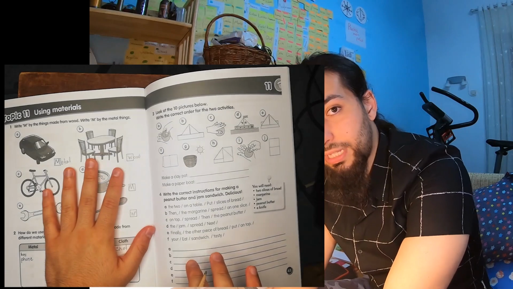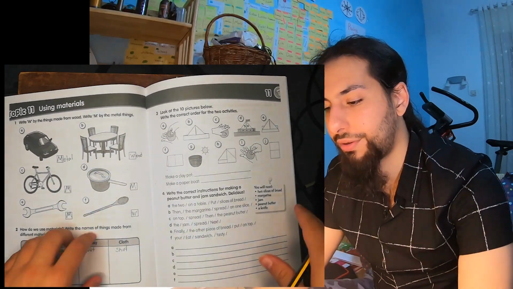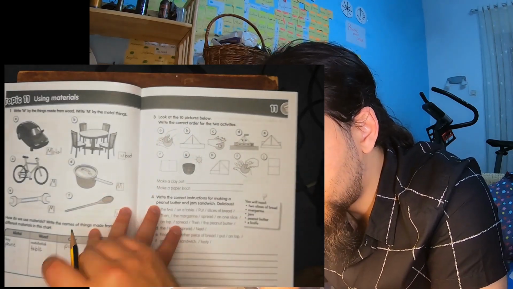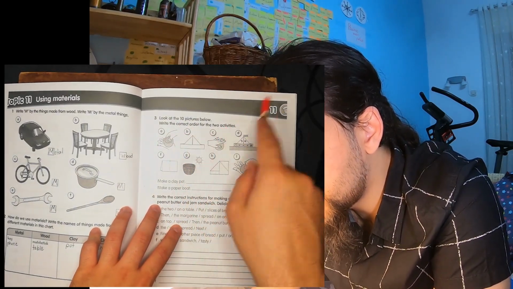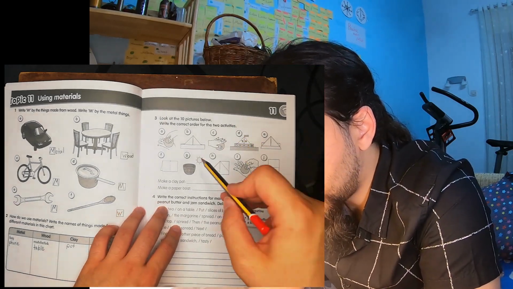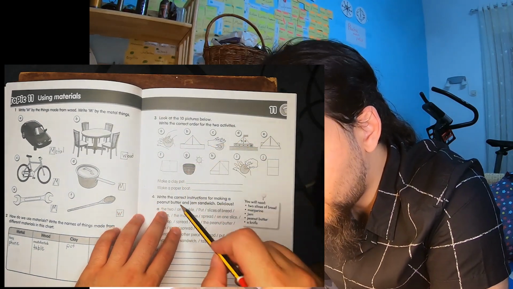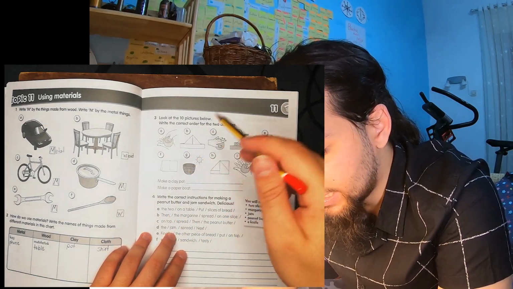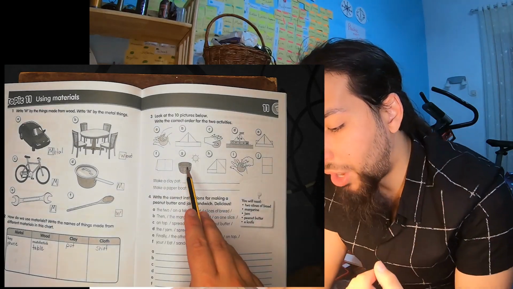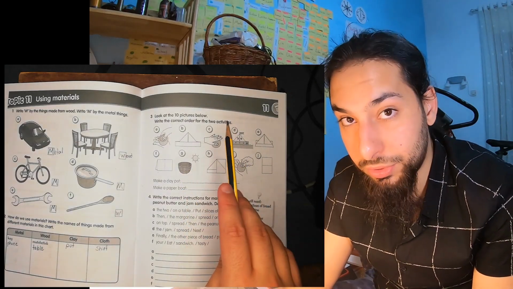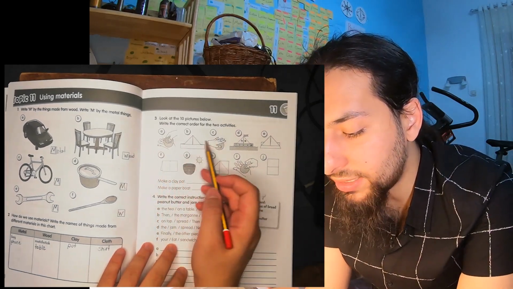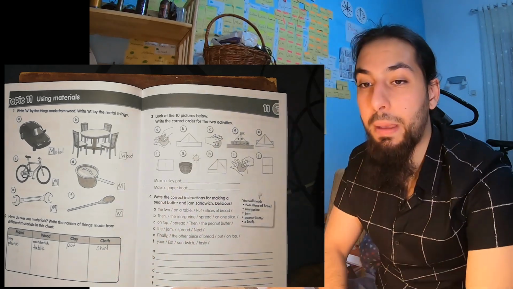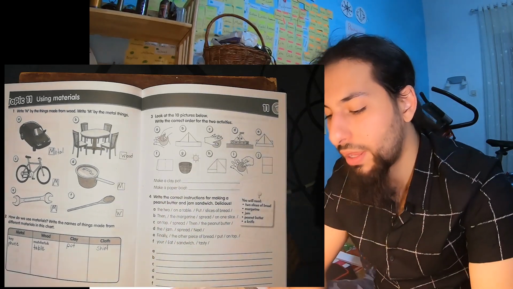Okay, so that's it for today's lesson. Now it's time for the homework. Okay, here, number 3, look at the 10 pictures below. Write the correct order for the 2 activities. Okay, so here, going to look at the 10 pictures. Now we're going to write the correct order to make these things. So here we're making 2 things, a pot and a boat using paper. So we have to write the right order to make a clay pot and to make a paper boat. Okay?